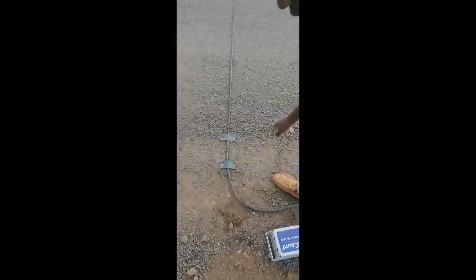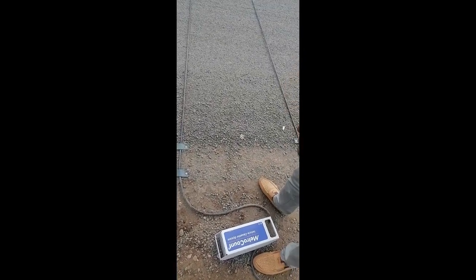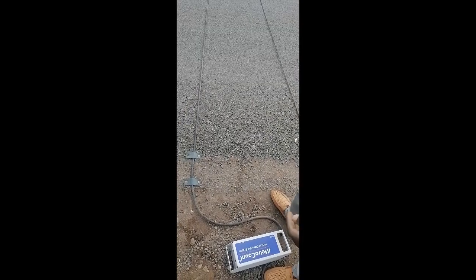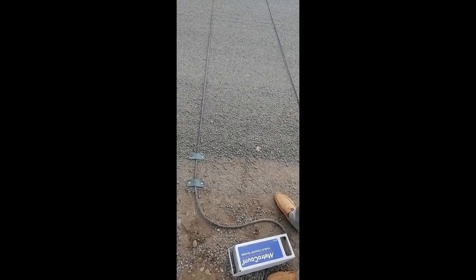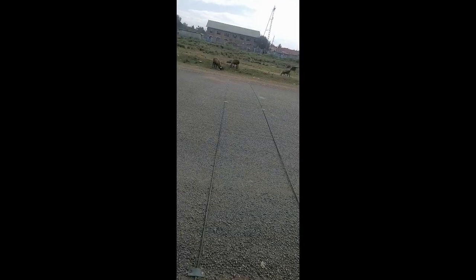These ones, we have set them at a distance of 1 meter apart, such that once a vehicle steps on one of the cables, it records the time it also takes to step on the other cable. Therefore, when you have the time that it has hit and the distance between the two cables is 1 meter, then you are able to get speed. So that is how this system counts speed.